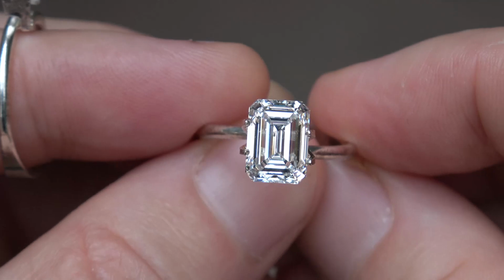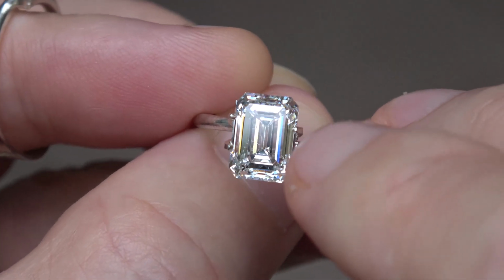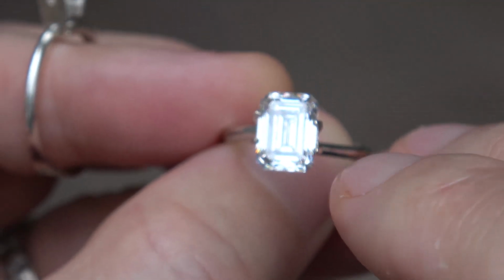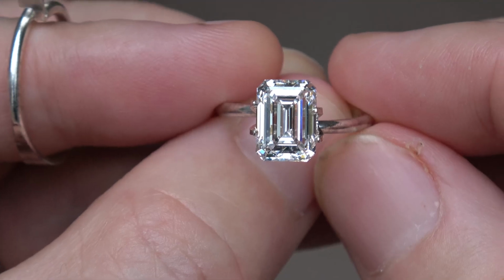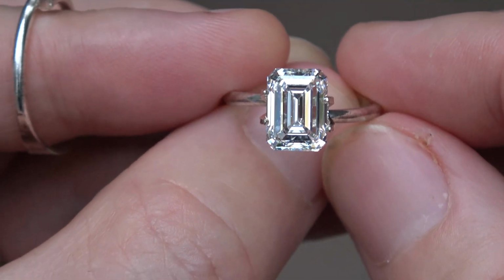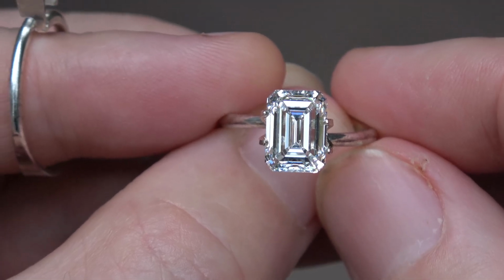It's not a total train wreck, but you can see the darker reflections. Yeah, that's a nice view there. But when you get it in that face-up position like that, you can see where that faint windowing is occurring.